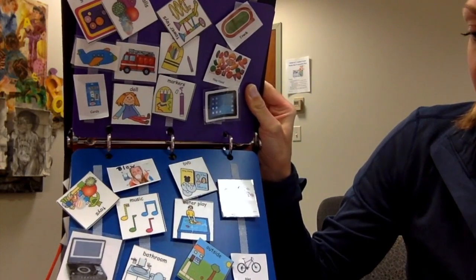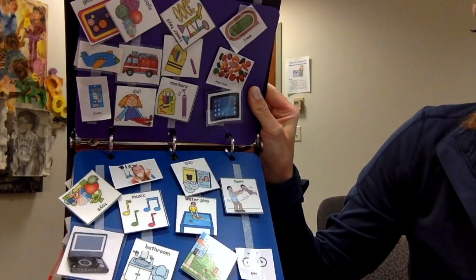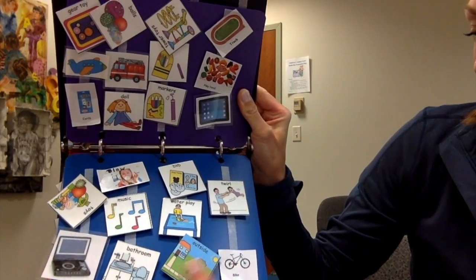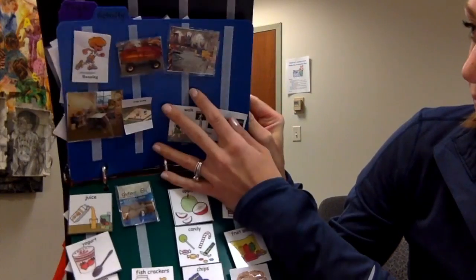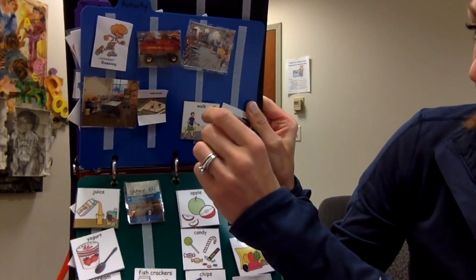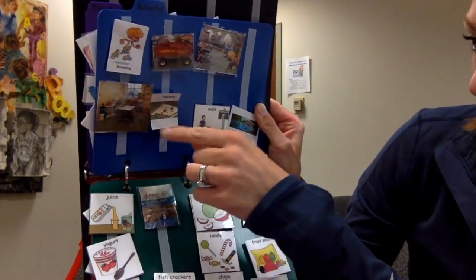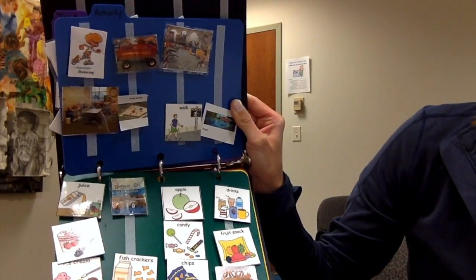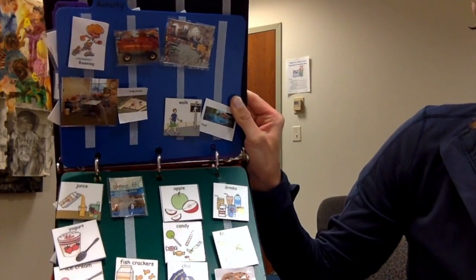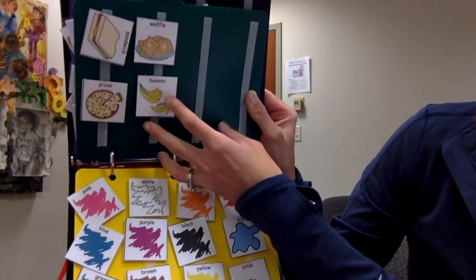And then the next tab that he has is different activities. And for example, there's the bathroom, bike, outside, twirl. So these are different activities that he can do. And there's more activities at the top here for the play zone, running, walking. And then the next tab is for different foods that he prefers. And then there's more foods on the back side of it.